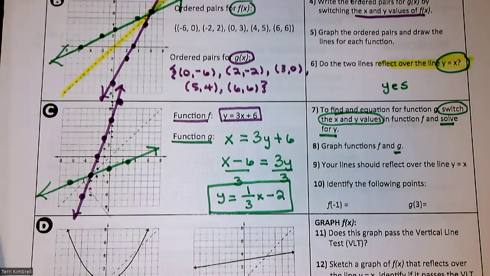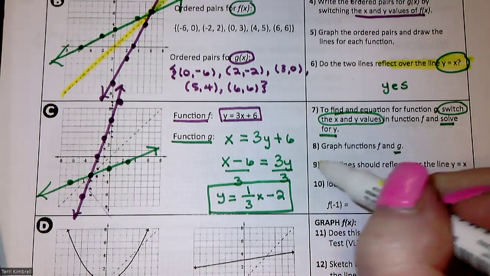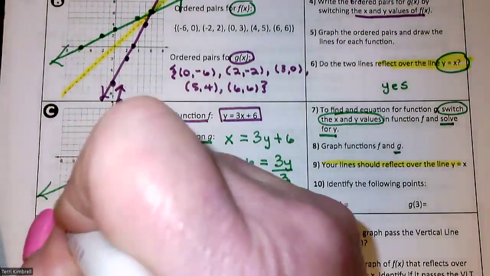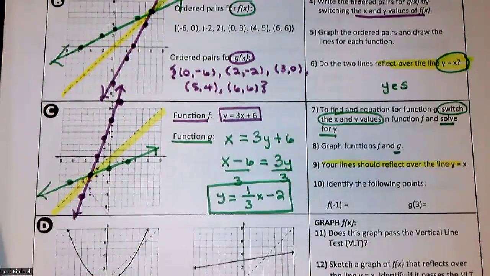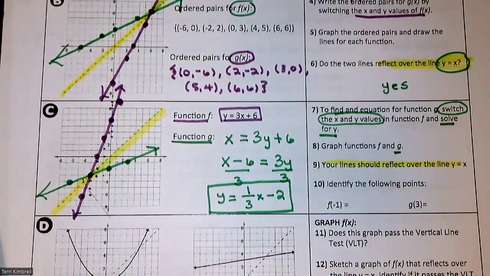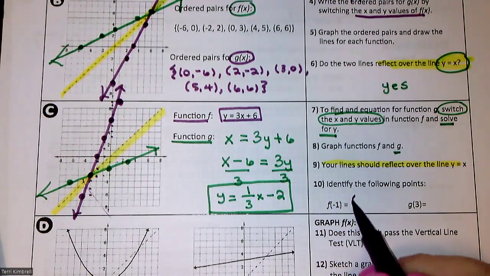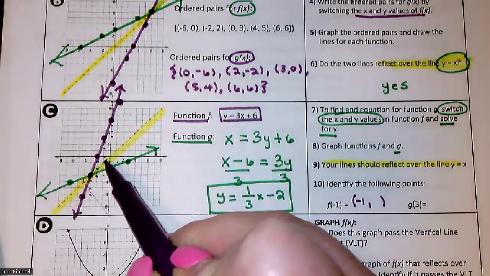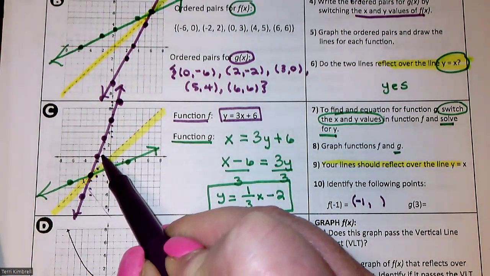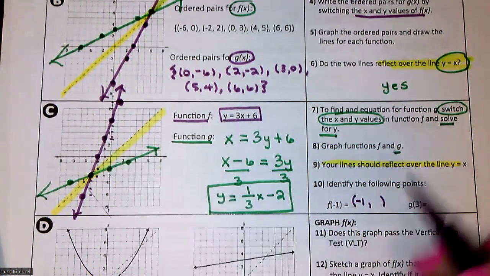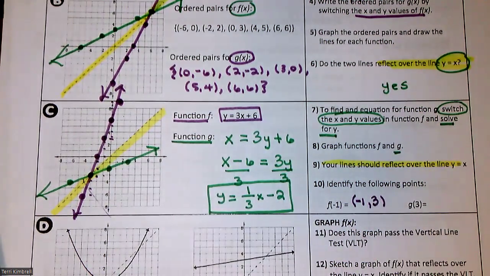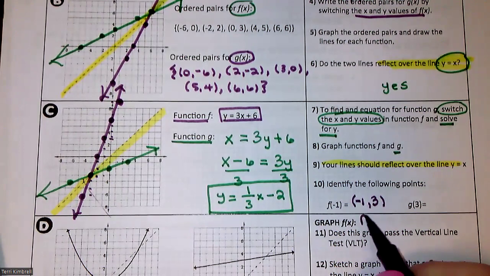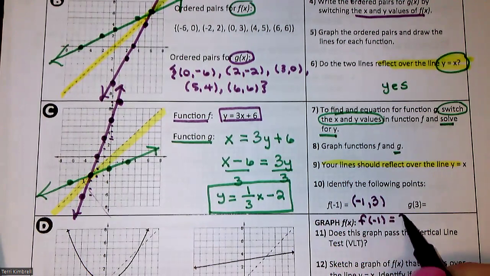Okay, check your line. Make sure that it reflects over y equals x, which it does. And now we're going to identify the points. So if you look for your x in the purple, if it's -1, what is your y value? So we're looking at this one. So if I go to -1, my y value is going to be 3. Okay, so this answer would be 3.